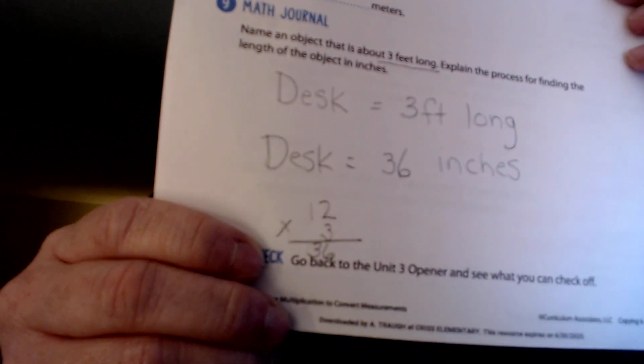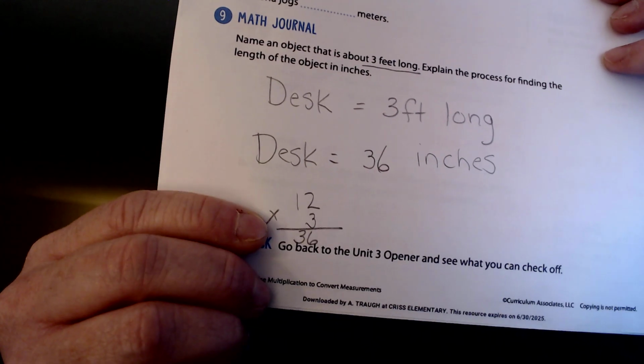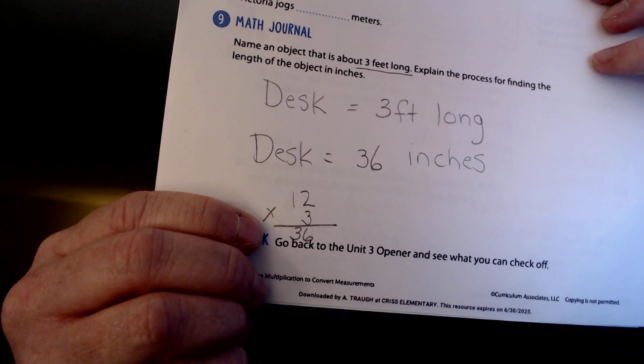Well, to do that, we need to know that 1 foot is equal to 12 inches. So what do we need to do? We need to multiply 12 times 3, which gives us 36. 3 times 2 is 6. 3 times 10 is 30. 6 plus 30 is 36. So hopefully that is one that they can get pretty well.